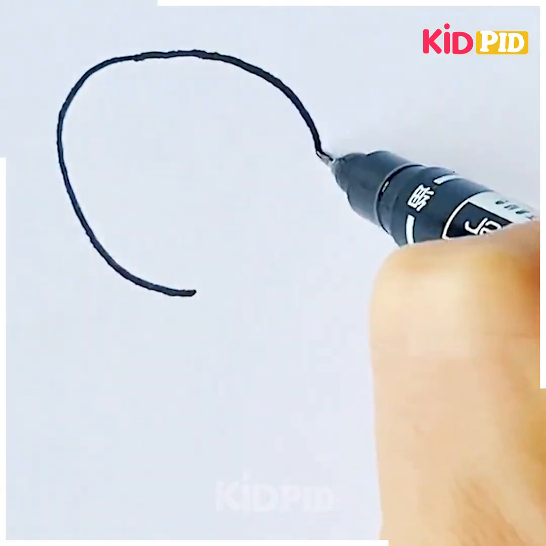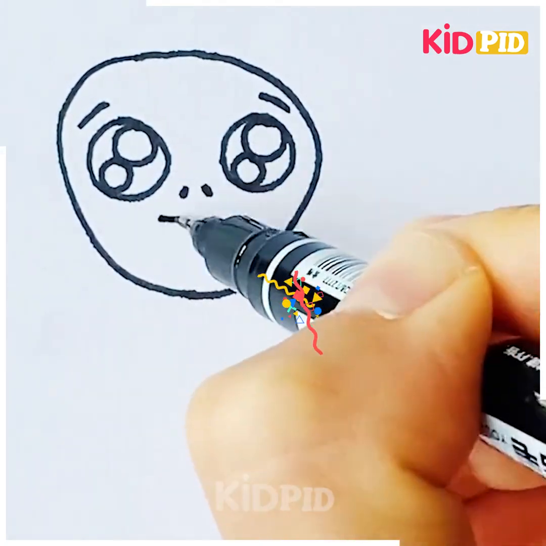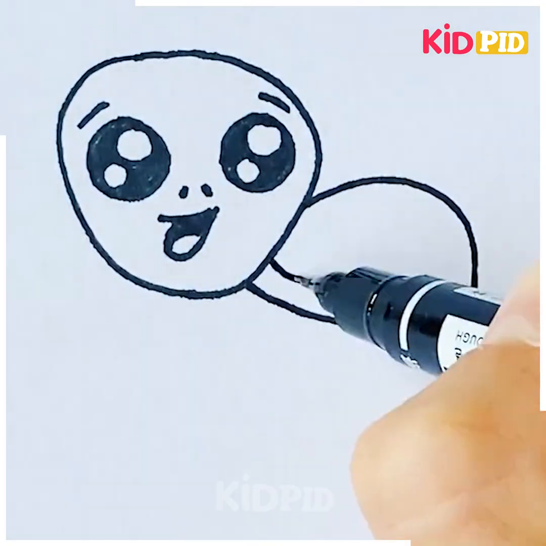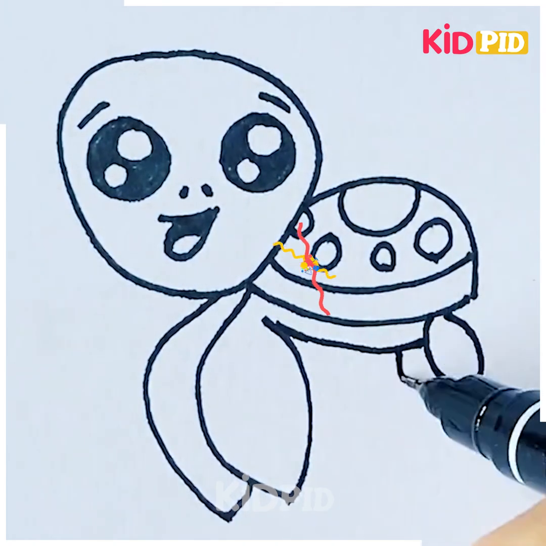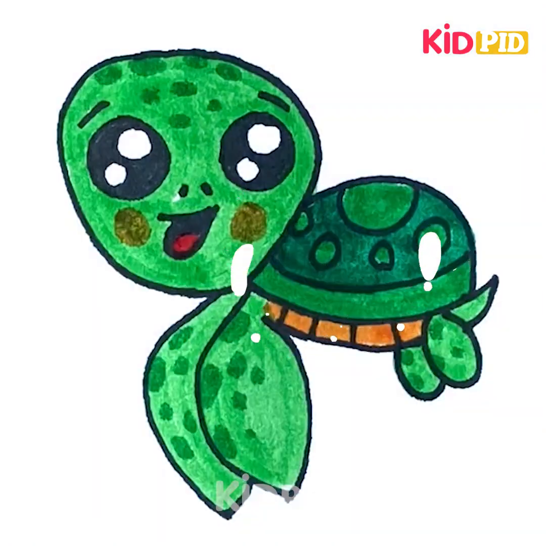Now we'll move on to our next drawing, that is a turtle. You know, turtle are of two types, which is called different names, turtle and tortoise. One lives on land and one lives on water the most. Yes, so here our drawing is ready.